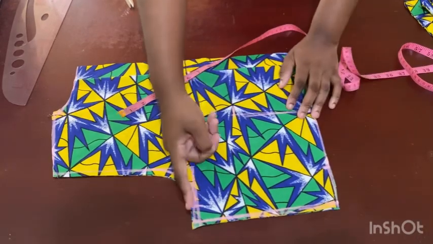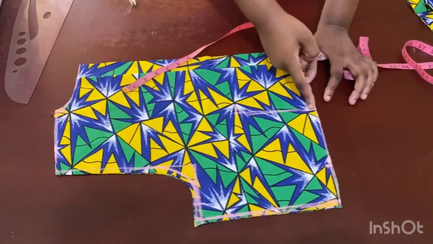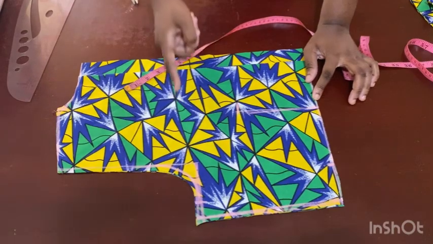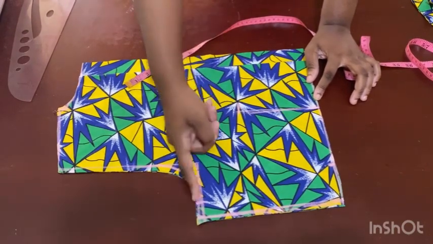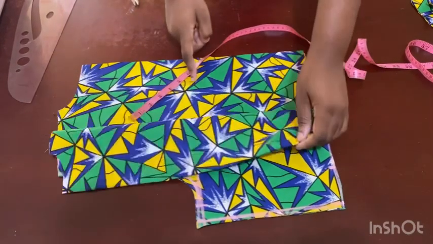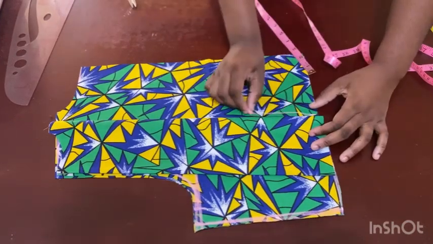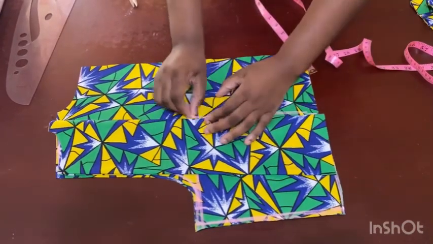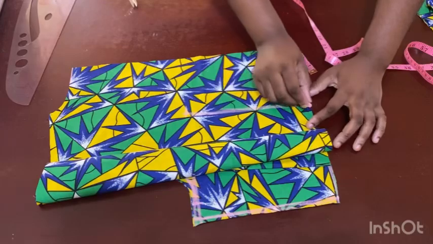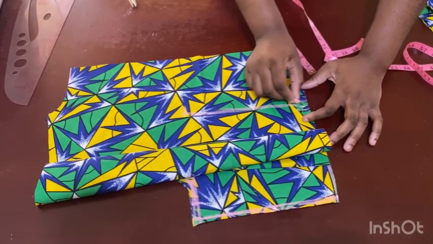But the dart at the back is going to end here. The same line where this is, but it's going to end at the armhole line. That's the chest line. That's where the dart for the back is going to be. Around, it will go all the way up to this point. And remember, you're going to mark half an inch on this side, half an inch on this side, and then connect the two together.